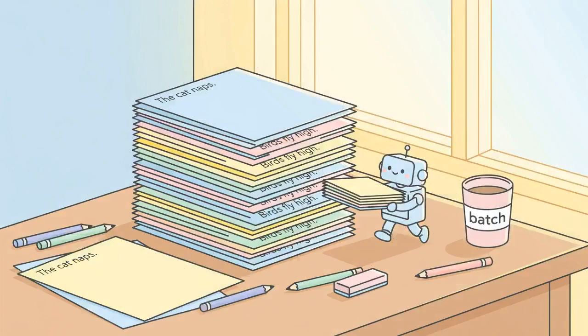The model does not learn from just one chunk at a time. It grabs many chunks at once, like a stack of exam papers. This stack is called a batch, and working through them together helps the model learn faster and more steadily.